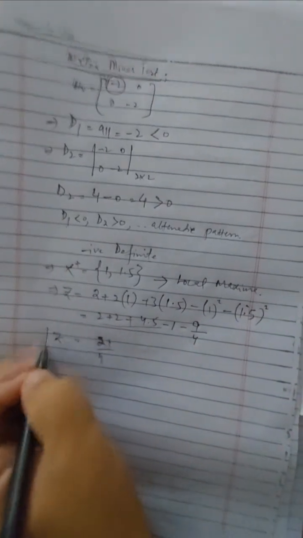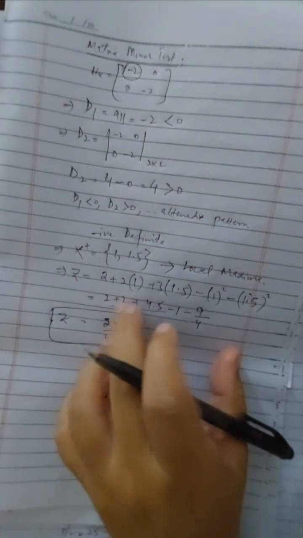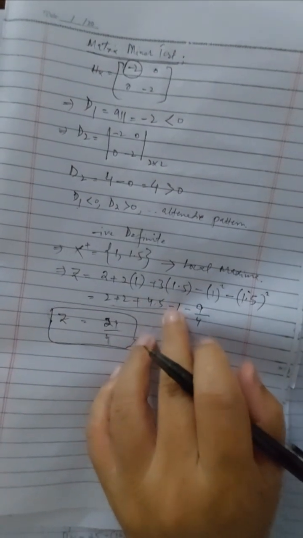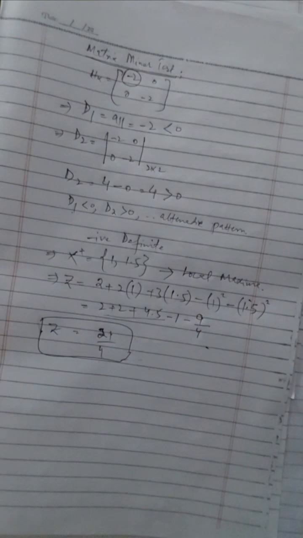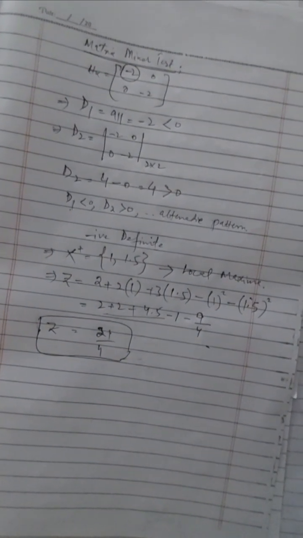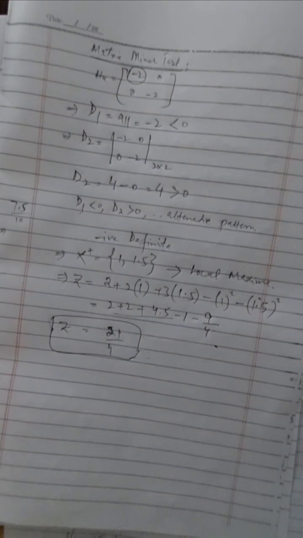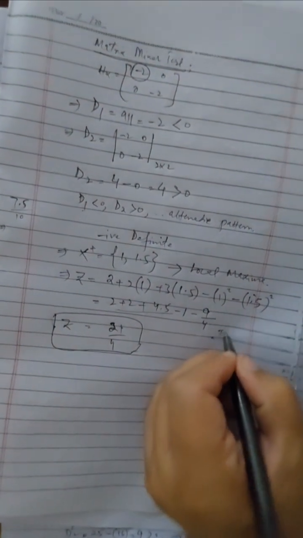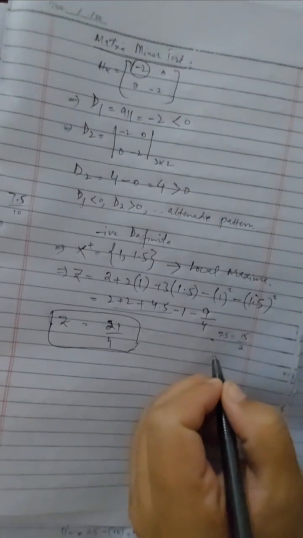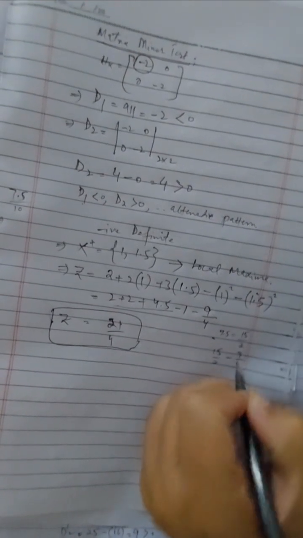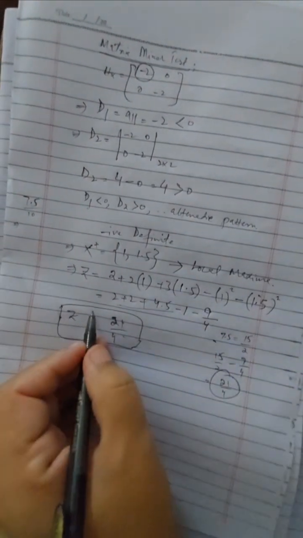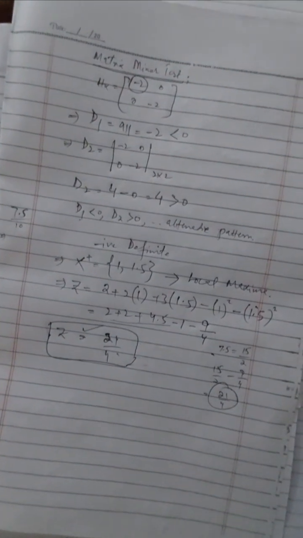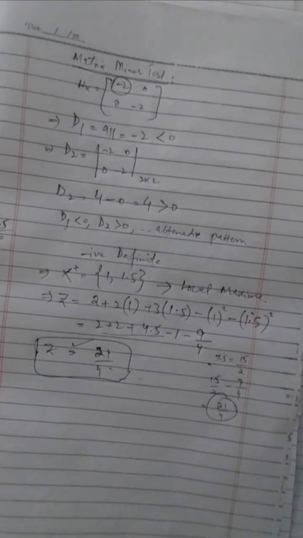We got 4, 4.5, 8.5, minus 1, so it becomes 7.5. 7.5 can be written as 15 by 2. So 15 by 2 minus 9 by 4, we get 21 by 4. So this is the maximum value that we can achieve, and it is the local maximum value.